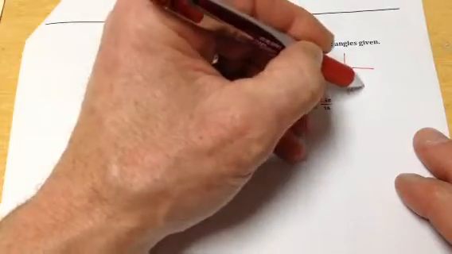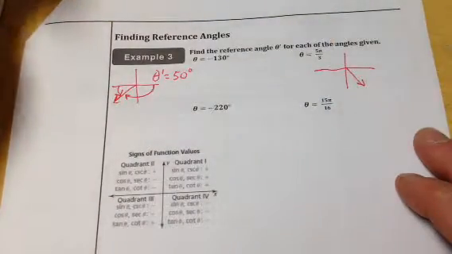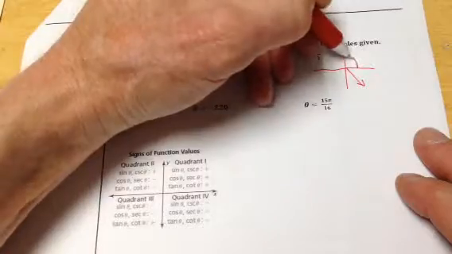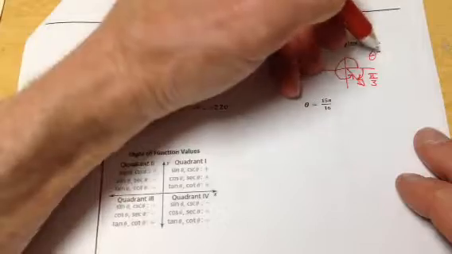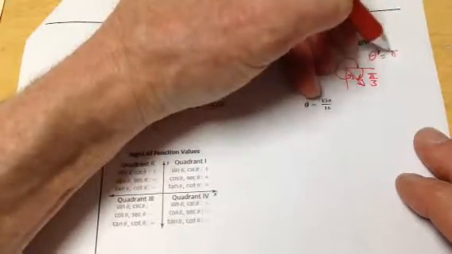Okay, for 5 pi over 3, if you remember from 9.2, 5 pi over 3 is an angle about here in quadrant 4. And so this is the angle 5 pi over 3. Its reference angle is going to be, if you remember from those spokes on the wheel we looked at for those radian angle measures, pi over 3, that angle right there. So theta prime here is pi over 3.